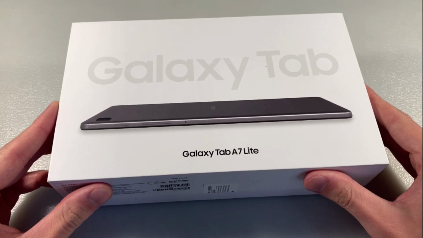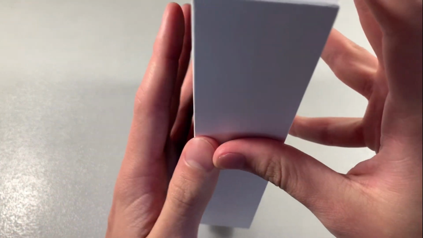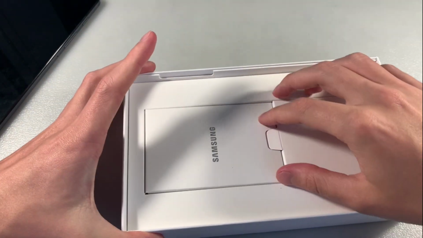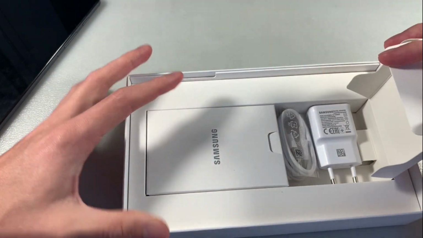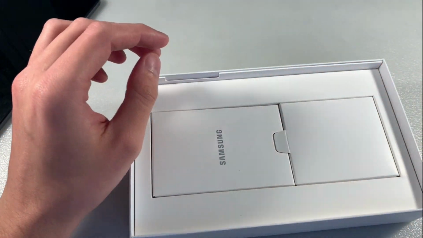Okay, open the box. Look at the contents. In the box we have the tablet in gray color, an adapter for charging, and a USB Type-C cable. That's all. Standard contents for tablets.